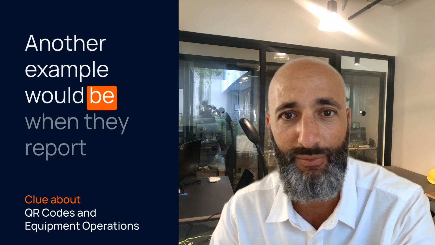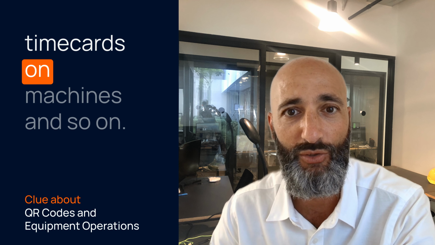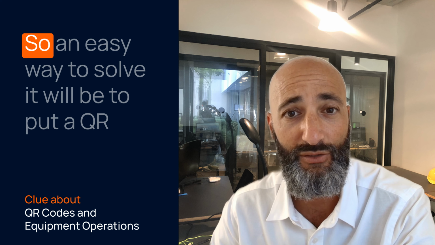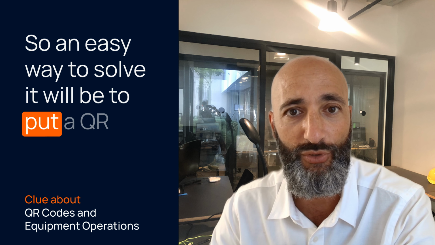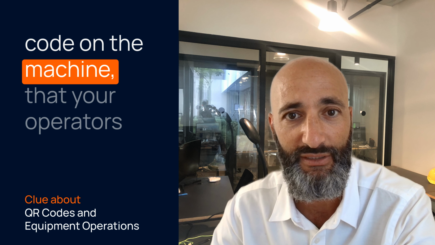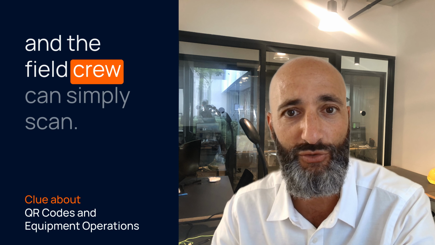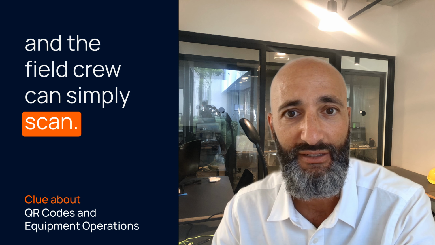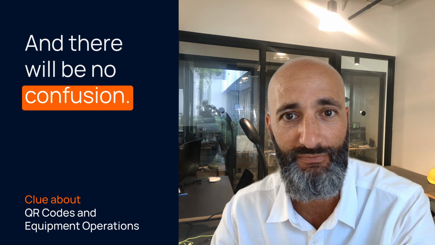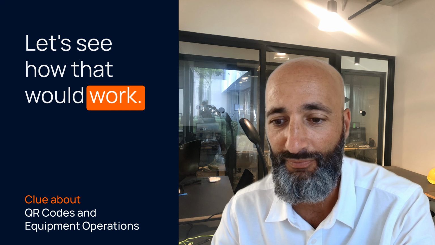Another example would be when they report time cards on machines and so on. So an easy way to solve it would be to put a QR code on the machine that your operators and the field crew can simply scan, and there will be no confusion. Let's see how that would work.